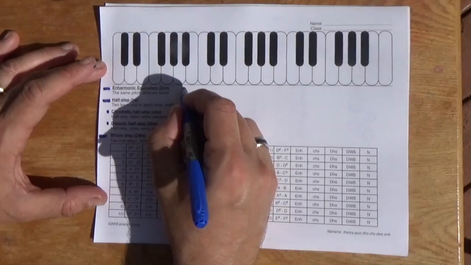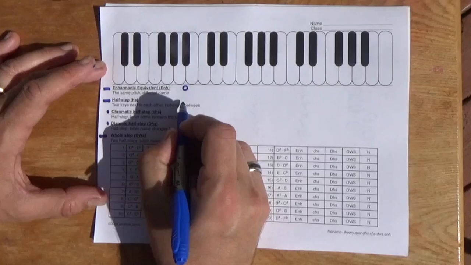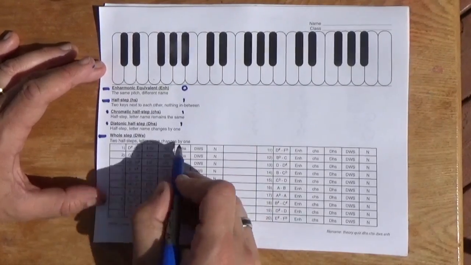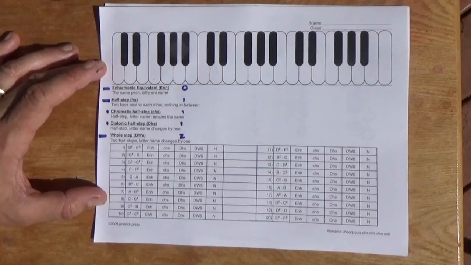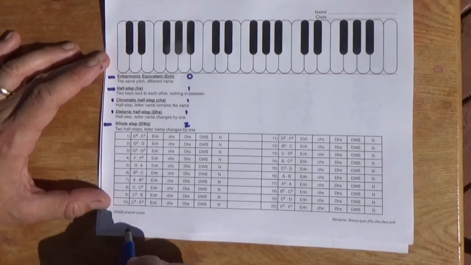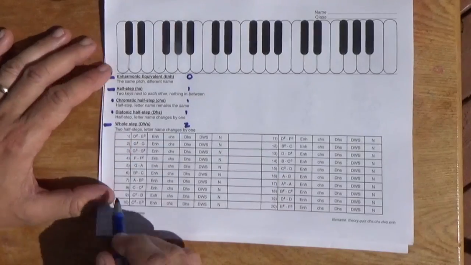Remember, the enharmonic is 0 half steps because it's the same note. A half step is 1 half step, and then the diatonic whole step is 2 half steps. So we have to decide which one of those it is. So let's go ahead and we'll do the first 2 together, and then I'll make up some.